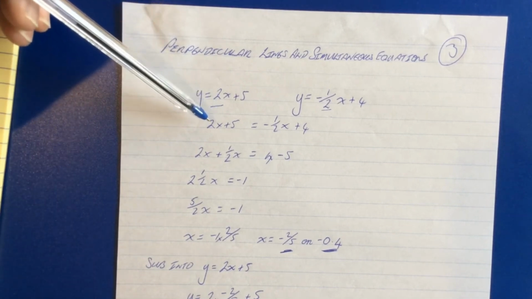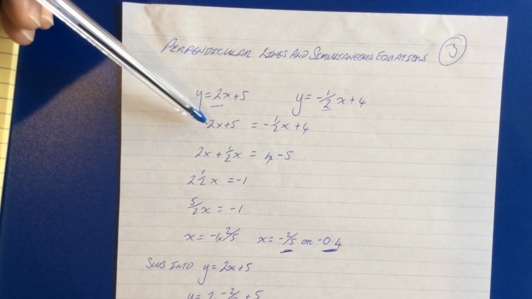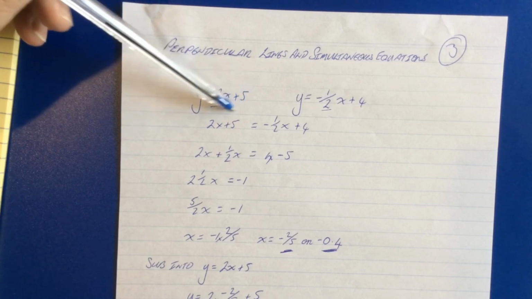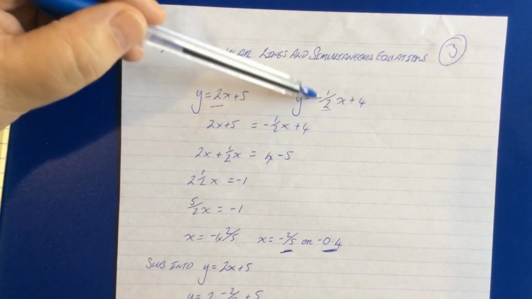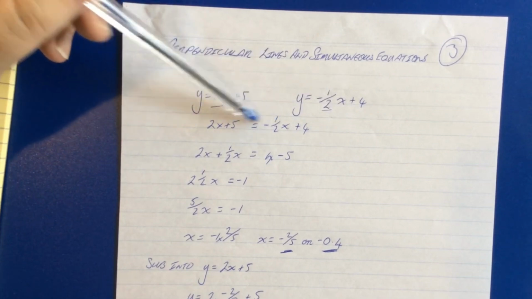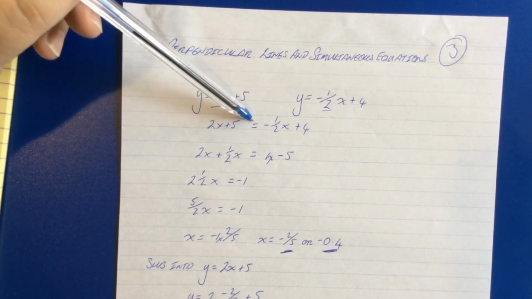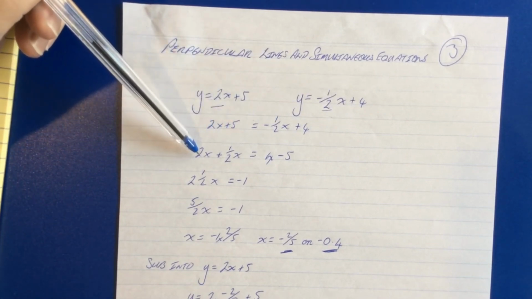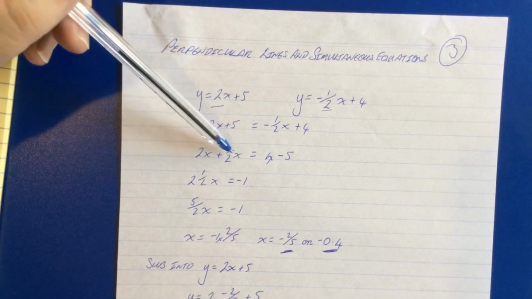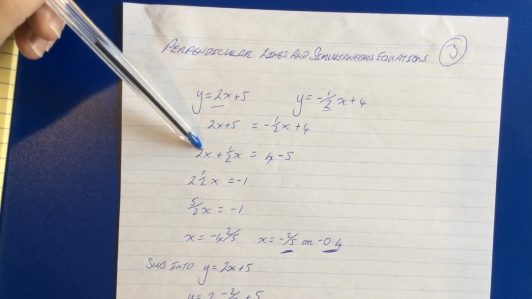Okay, so what we're going to do is use substitution in this case. Those of you who know what that is, fine. Those of you who don't, basically we're going to take this part of this equation and this part of this equation, and make them equal each other. And then we're going to set about bringing the like terms together.